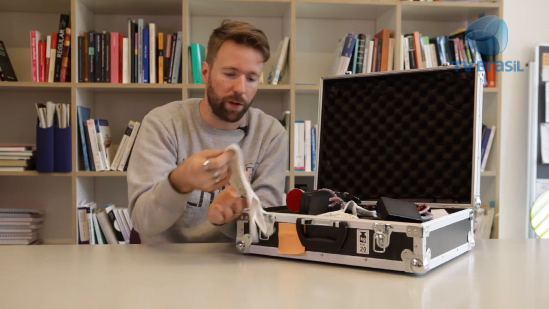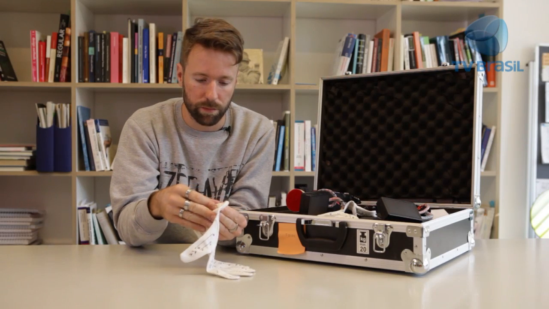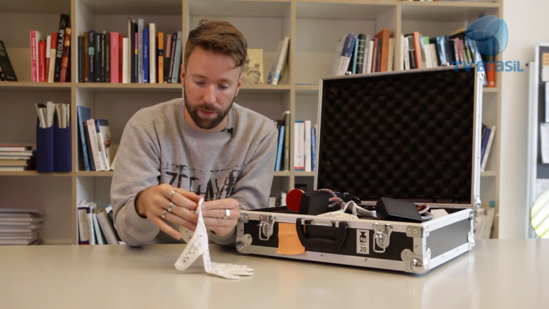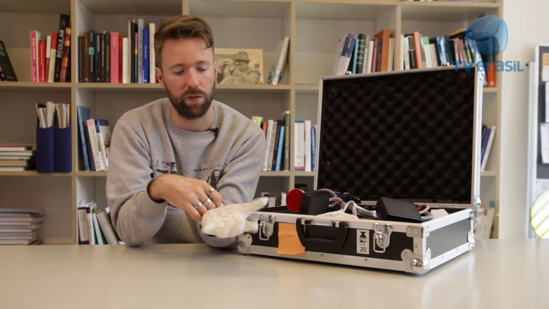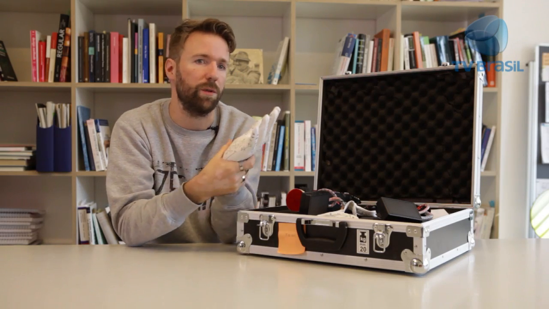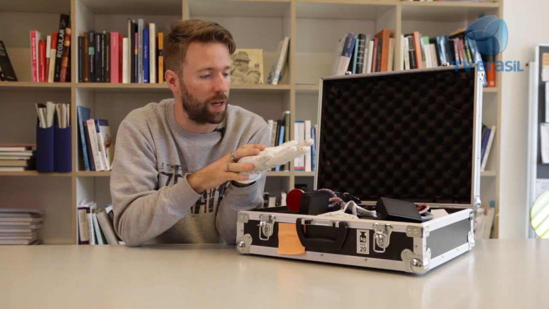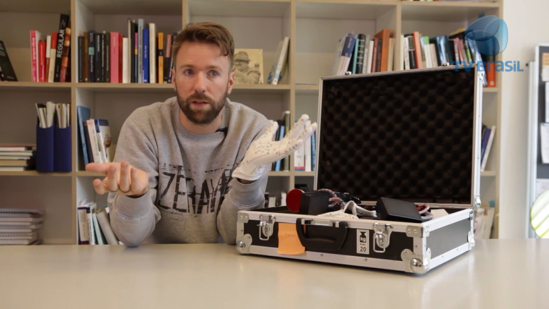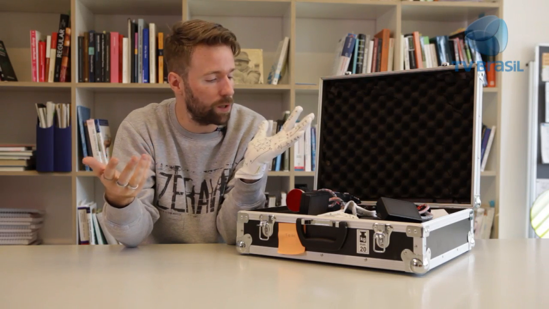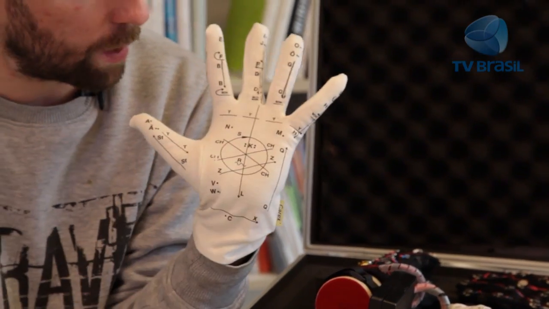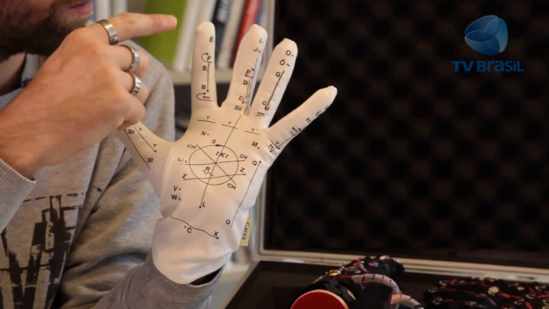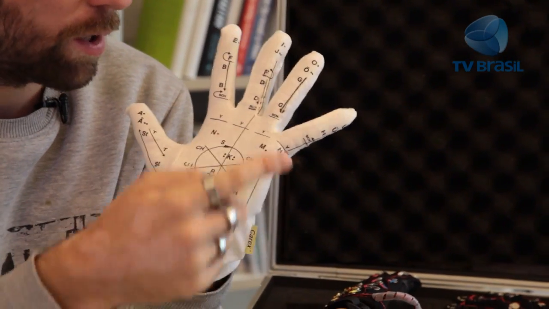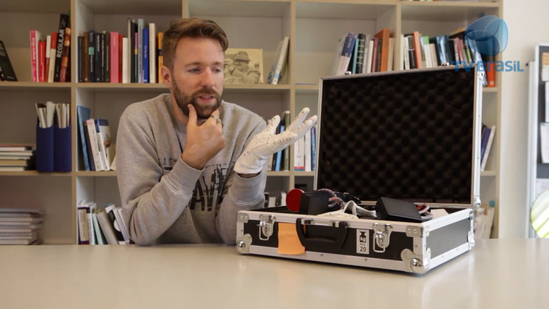So here, for example, I have a glove which helps you to learn the Lorm alphabet. This is especially for people who work or live together with deafblind people or who are just interested in the Lorm language. So here in this hand we see all the letters of the German alphabet, the A, the E, the I, the O, the U, the M.